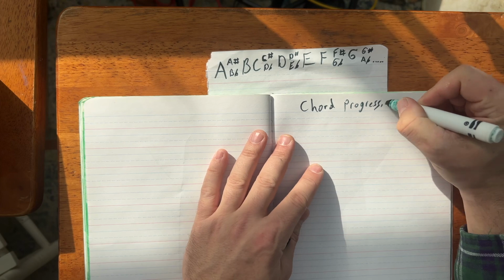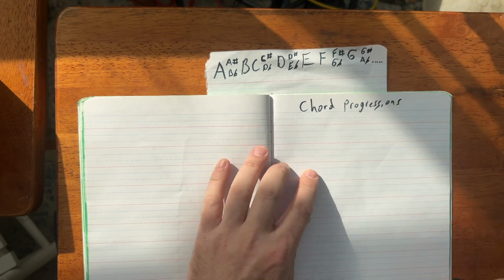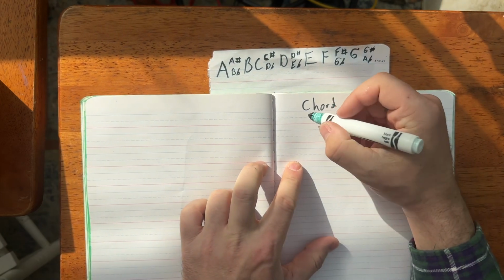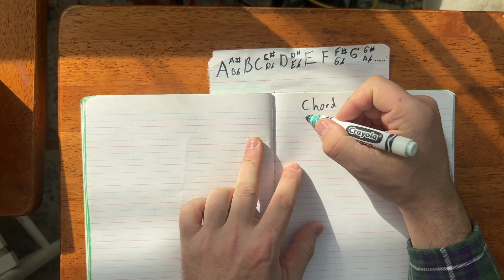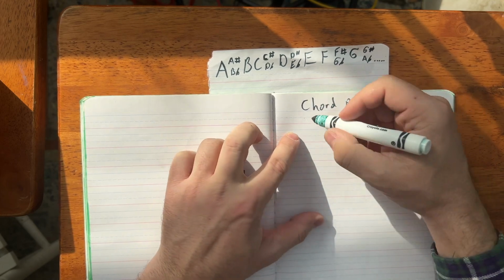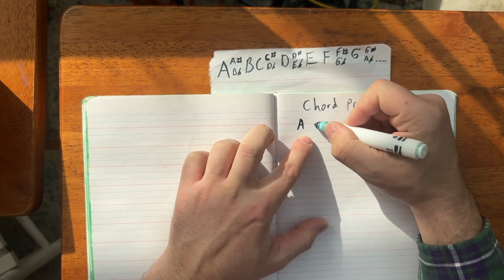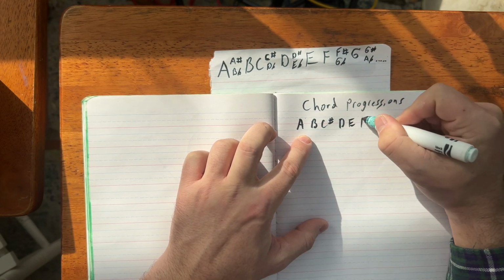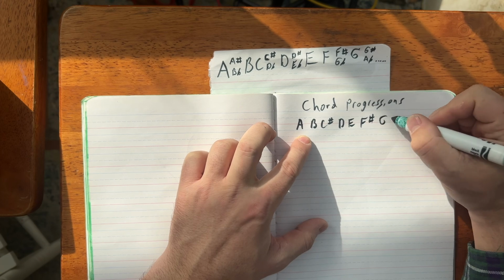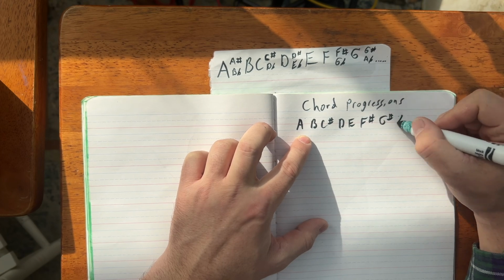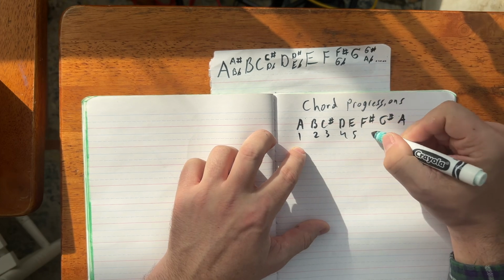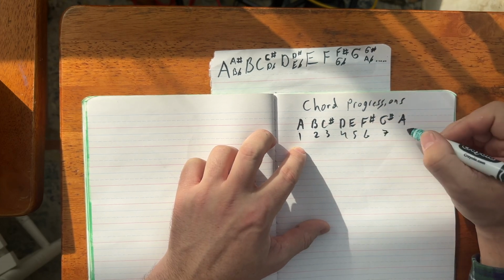Now, the same way that we can think about scales and the number of each note in a scale, for instance with A major: A, B, C sharp, D, E, F sharp, G sharp, A. We know this is 1, 2, 3, 4, 5, 6, 7.